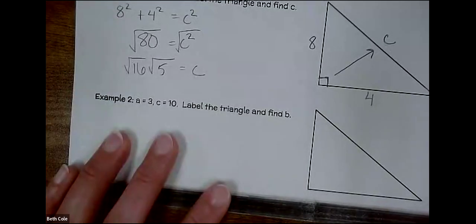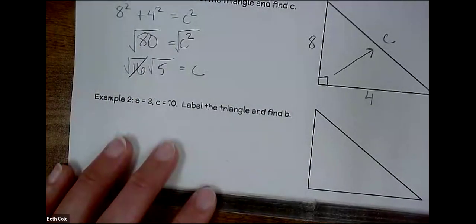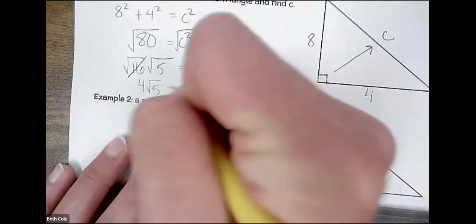Perfect. We got 16 and 5. And I just used the calculator to do that. You would try 80 divided by some of the numbers on your list. Now, the whole point is that one of them works. I'm going to throw it out there and see what I get. What is the square root of 16? It's a little number. 4. Good job. So 4 square root of 5 is our answer.